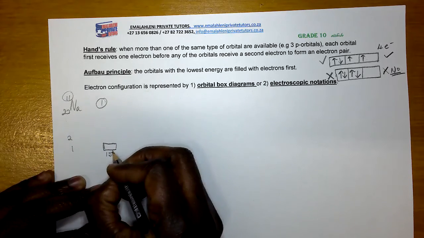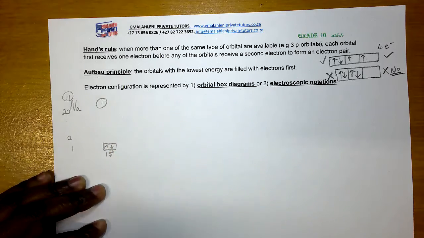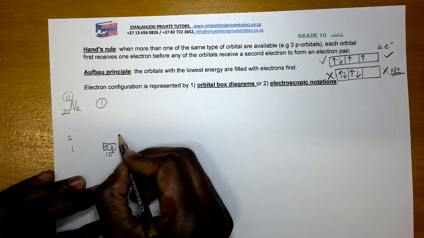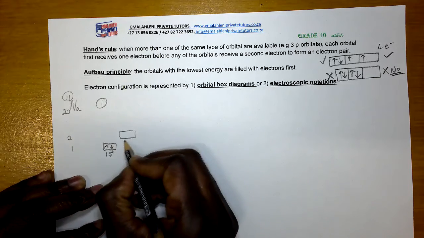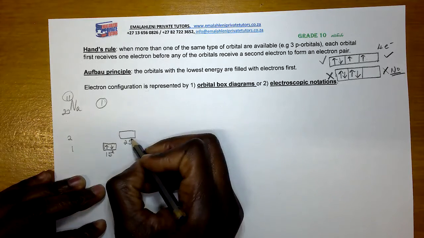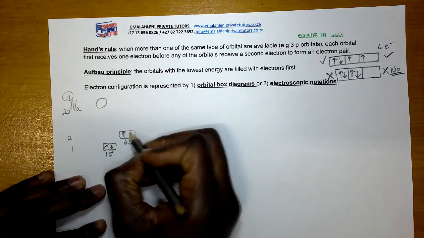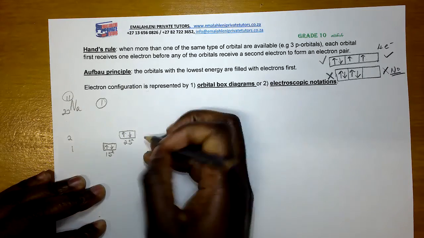So it's 1s2. So we're going to fill in 2 electrons there. Then you've got the second energy level. In the second energy level, we must have 2s. We've got the 2s orbital, which we can fill in, because we have 9 and we are remaining with 7.